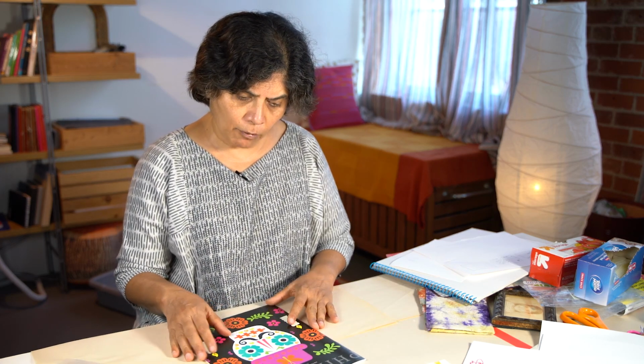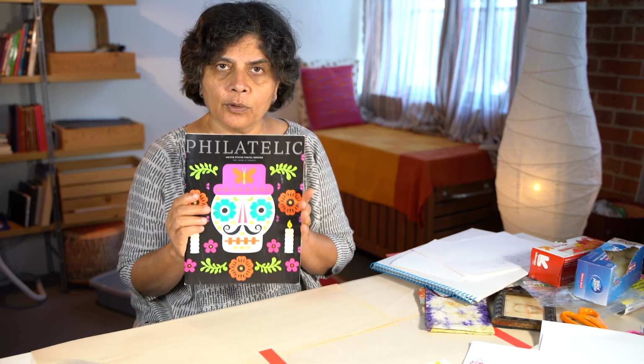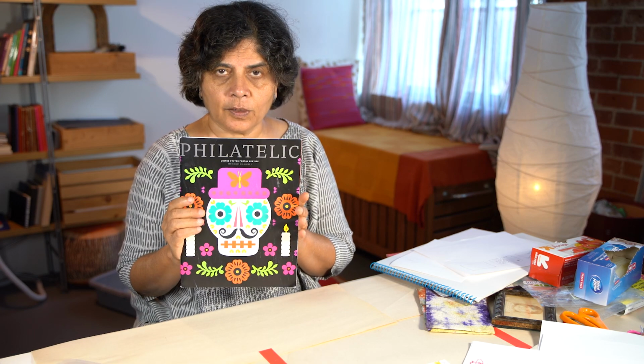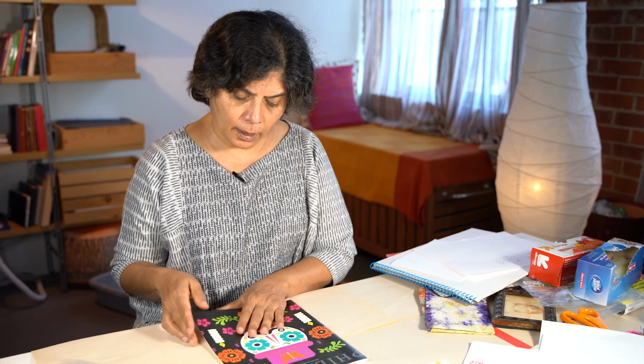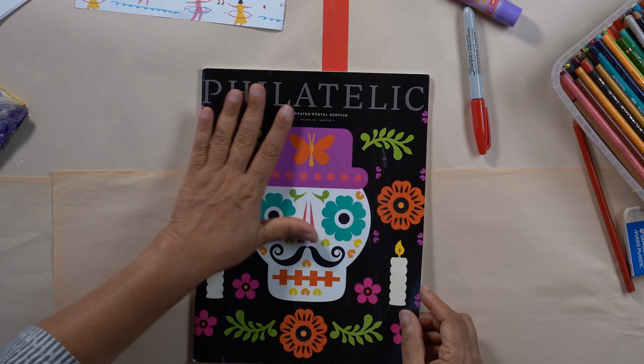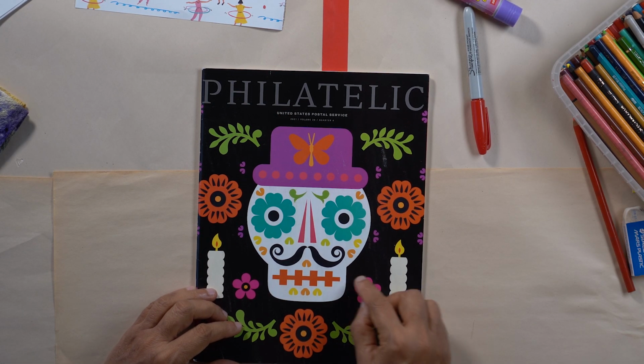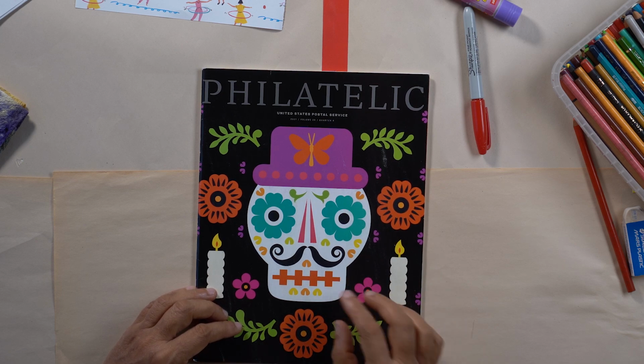Oh, it's a catalog from the United States Postal Service. Oh, what a beautiful catalog with all the bright colors in it. And these bright colors do remind me of India. So actually, I want to save this. I like the flowers. They do remind me of India, and that's something.